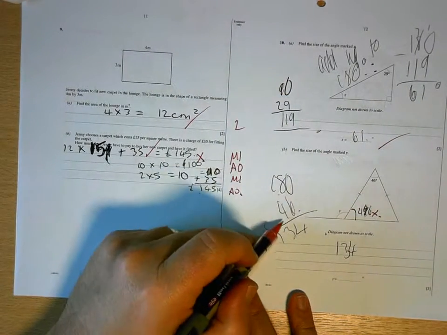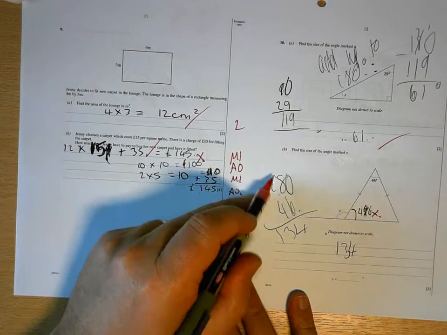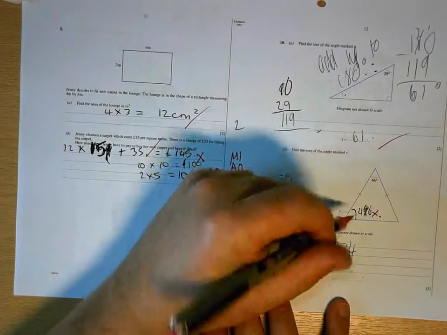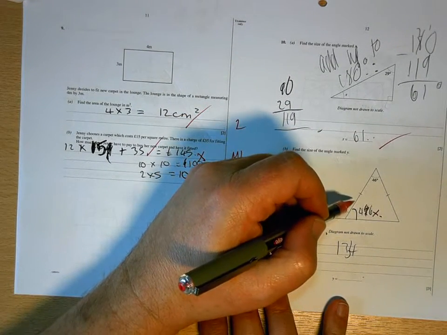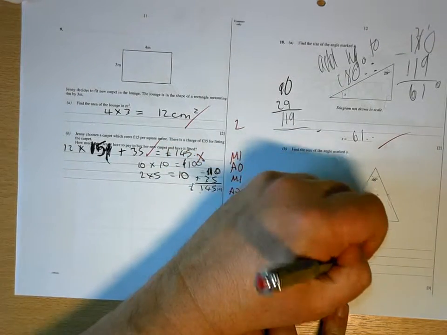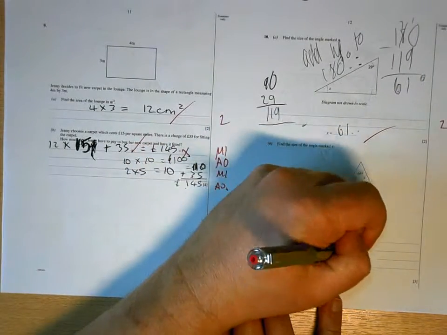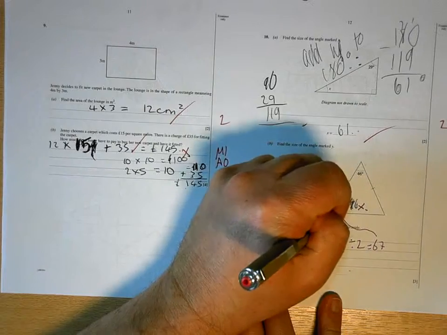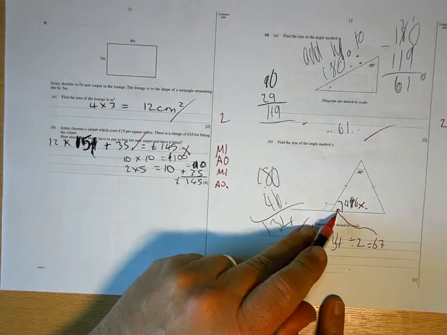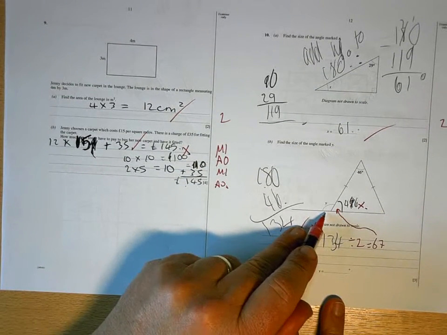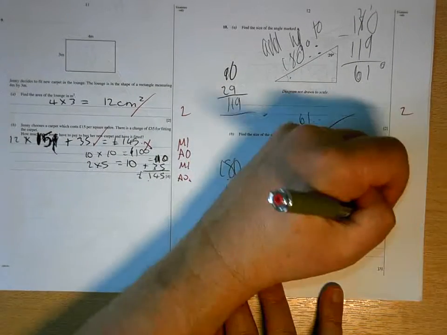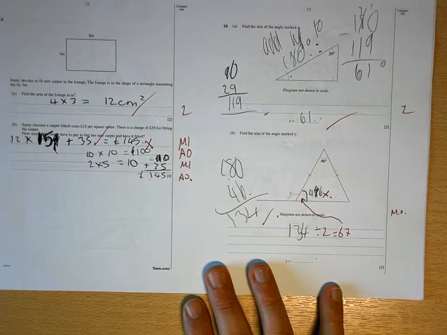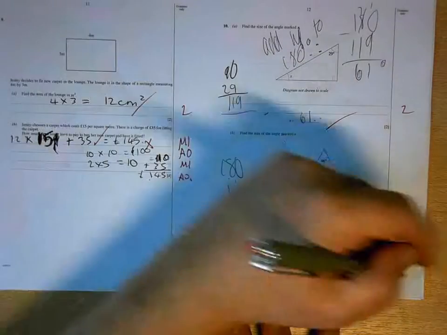So you've taken the 46 away from 180, which is correct. That's what those two together will add up to, and because it's an isosceles triangle, you can divide by 2, and that's what should be there. Once you know what that is, you then take it away from 180 because it's on a straight line to work out that. So you haven't done enough to earn any marks for that one. So total for the page 246.